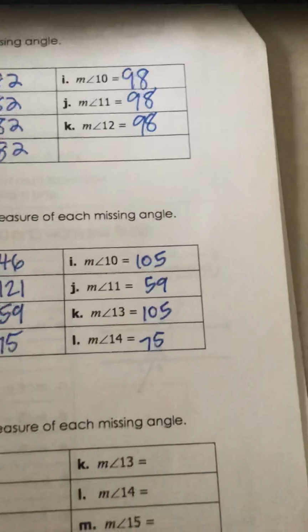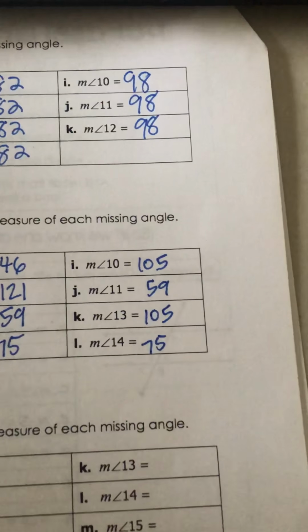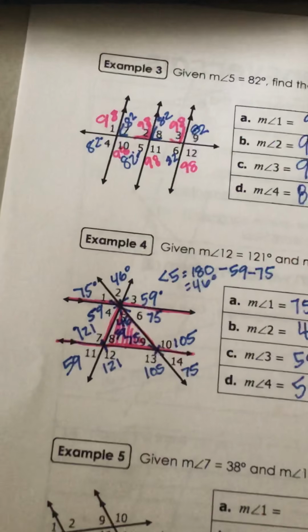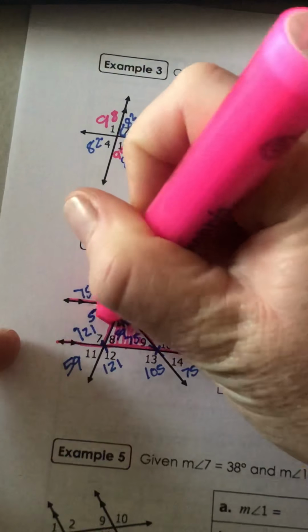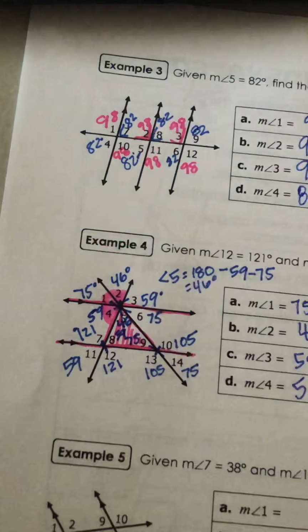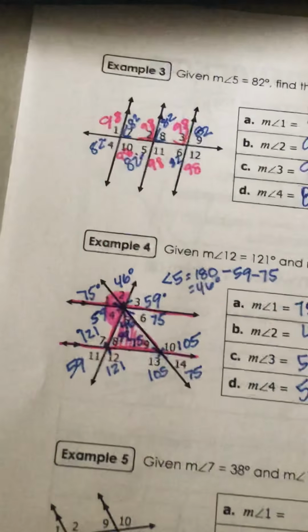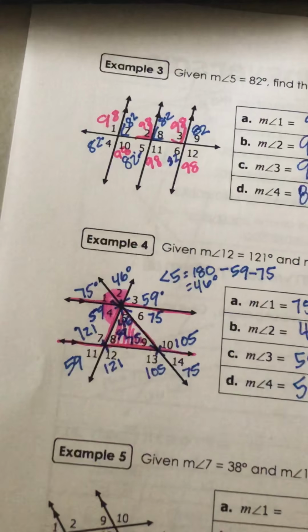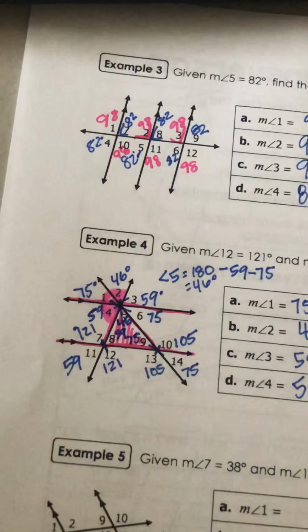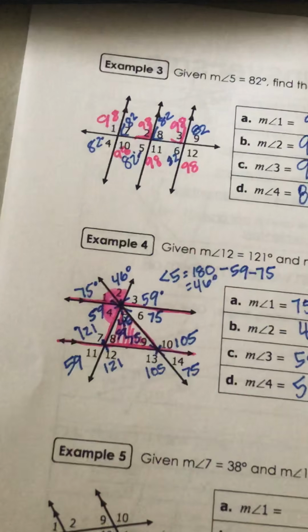Okay. All right, and also keep in mind, if you look up top here, angle 2, 1, and 4 all make up a line, right? So those should all add to 180. That's another way you could have done it. So you can always check yourself with that. Lots of different ways to check yourself within your diagram too.